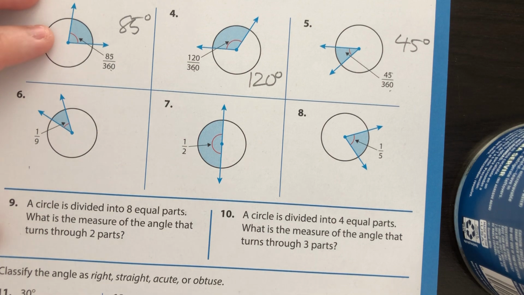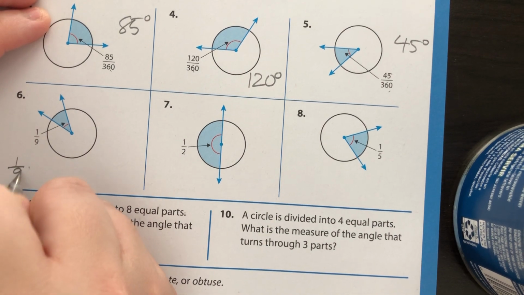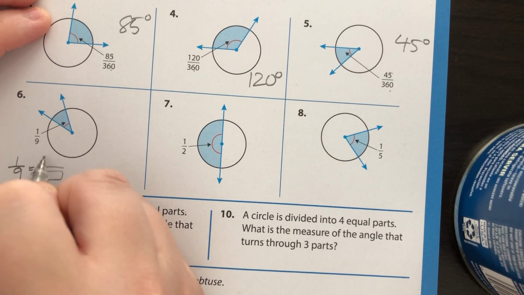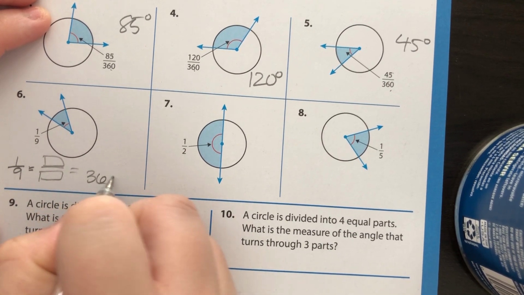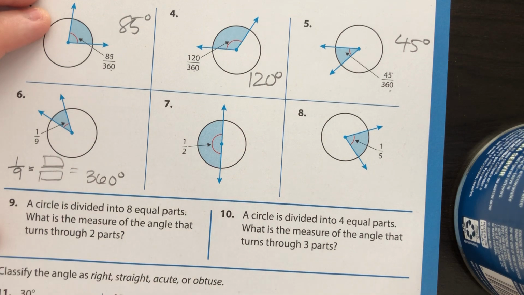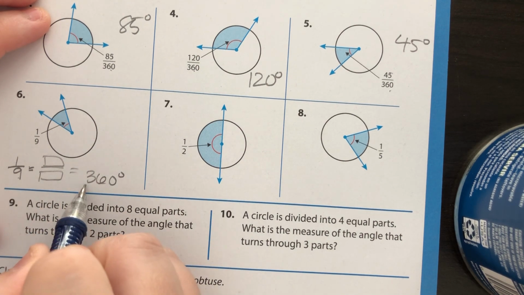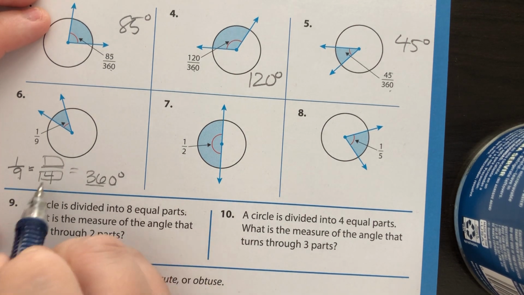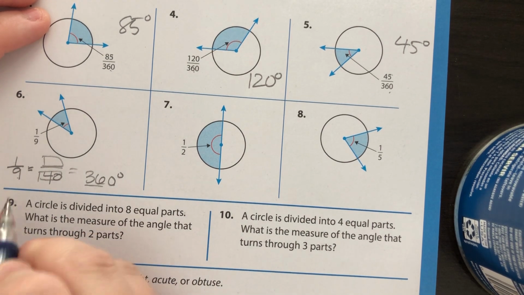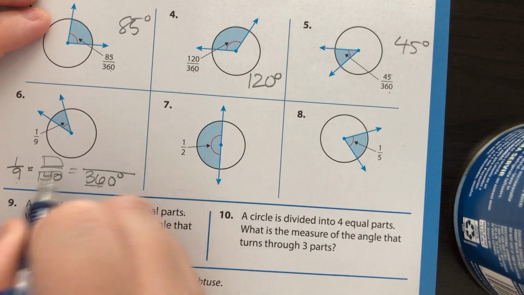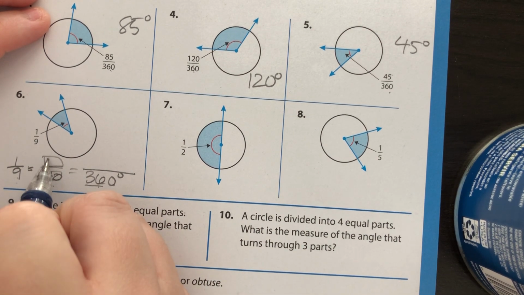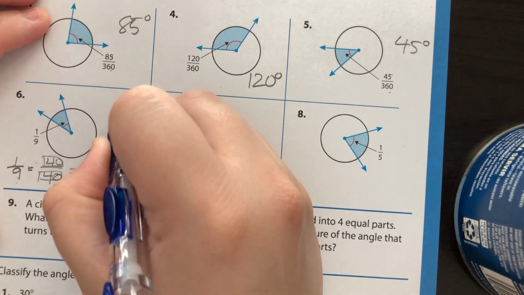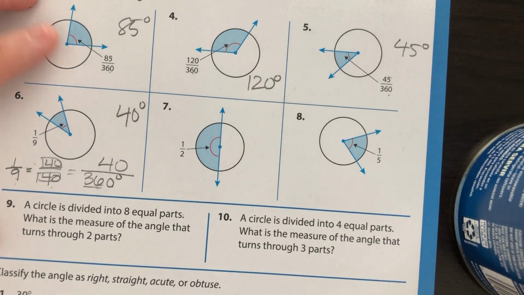1/9 of a circle. This is where we have to do some fractions. So what is 1/9 multiplied by in order to get 360? Well, I know that there's a basic fact that says 9 times something is 36, and that's 9 times 4. So because there's a 0 here, that would be 9 times 40. 9 times 40 is 360, right? So whatever you do to the bottom, you have to do to the top. So 1 times 40, 40. This angle is 40 degrees.